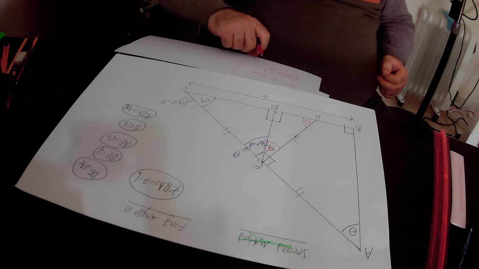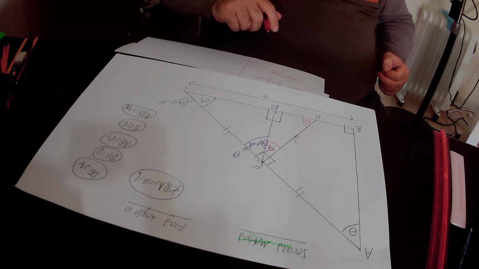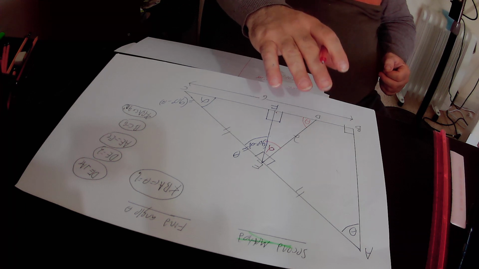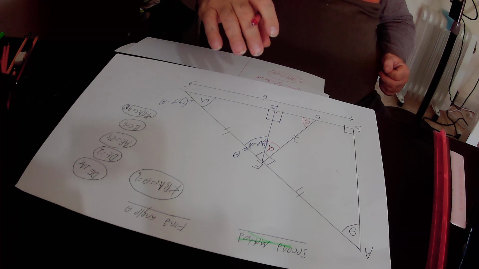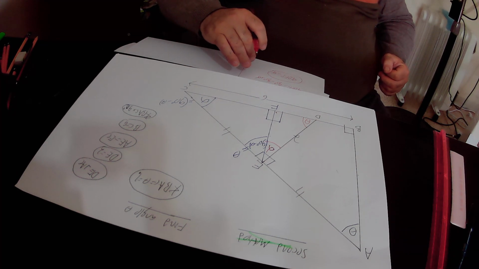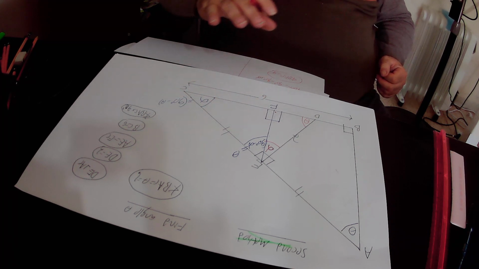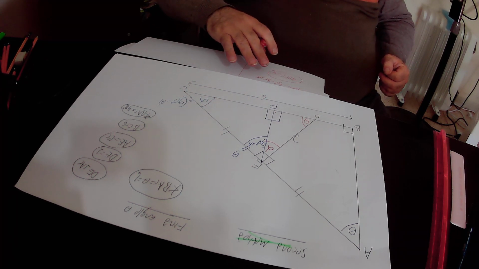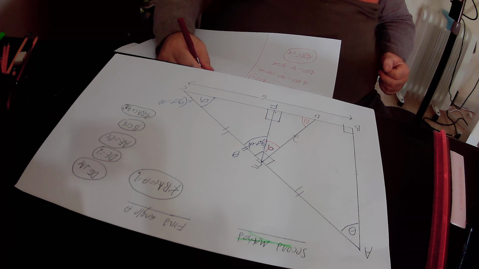In the next step, we will prove that the right big triangle, triangle ABC, is similar to the right small triangle, triangle FEC. So why are those two right triangles similar to each other? I will write it down.